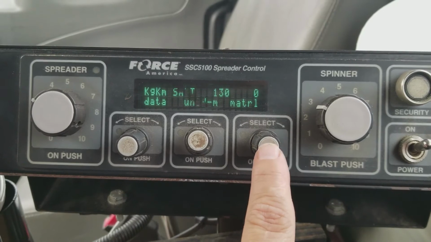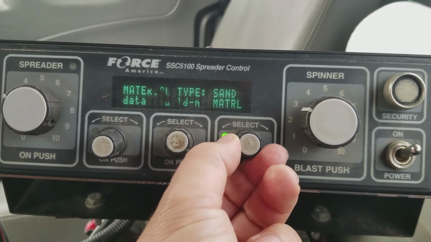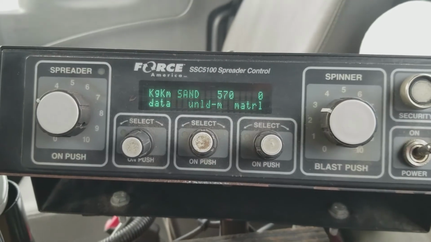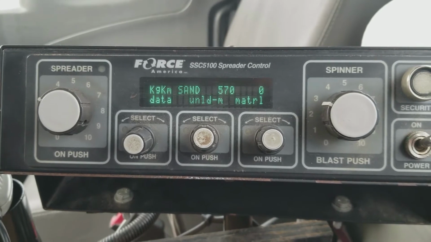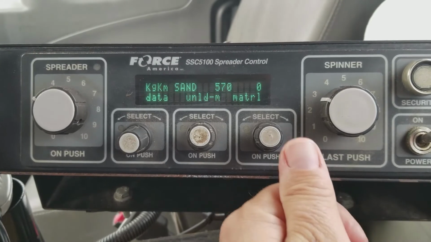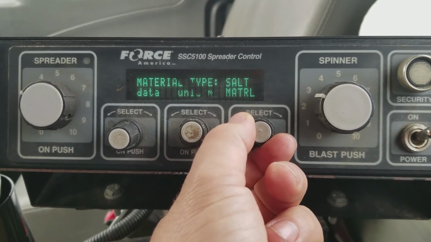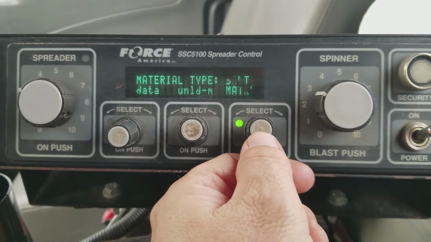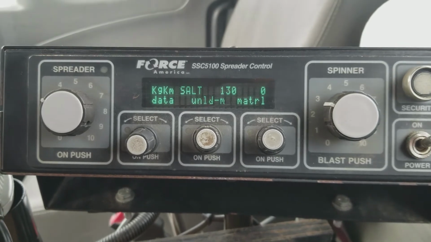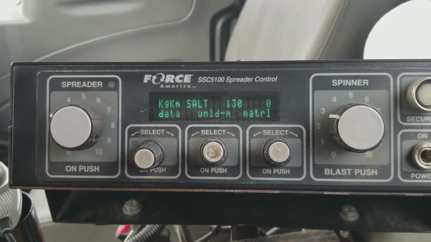To select the material you want, press this button, turn the dial until you get to the correct material, and press it again to select. You can see here we have selected sand, which is spread at 570 kilograms per kilometer. To go back to salt, we press the button again, spin the dial until we get to salt, and press it again to select. As you can see, it is now changed to salt, which is spread at 130 kilograms per kilometer.